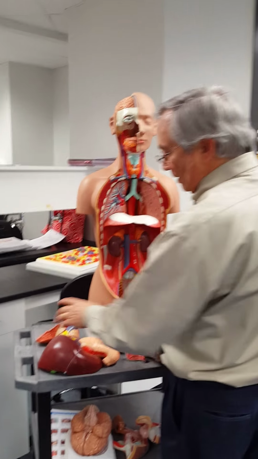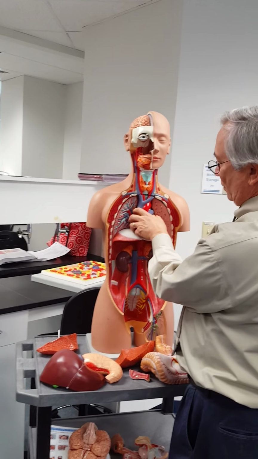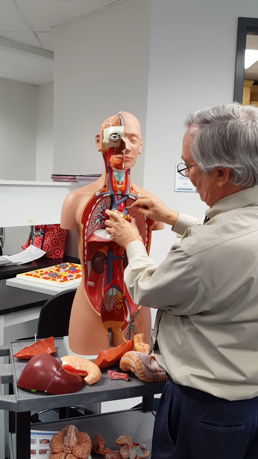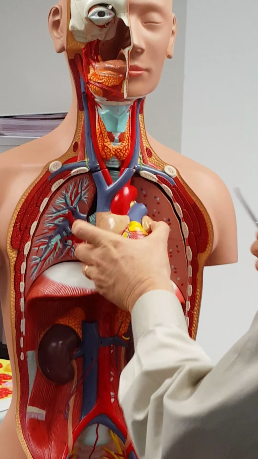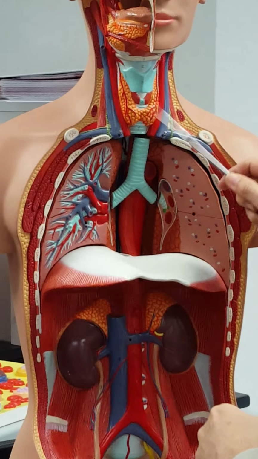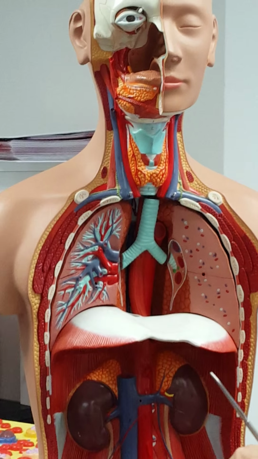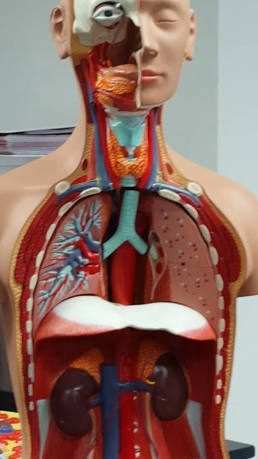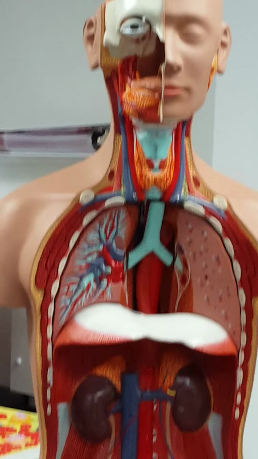A few structures that are related to the lymphatic system. Normally, you would see on the heart, you would see the thymus right in this area here, but it's not here. This is an adult, and usually they're very small in an adult. This is the thyroid gland, which is not part of it, all right? Right here, I can point to it on the model.